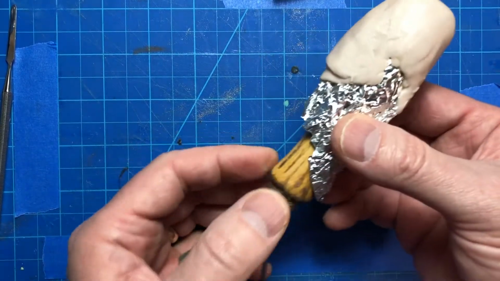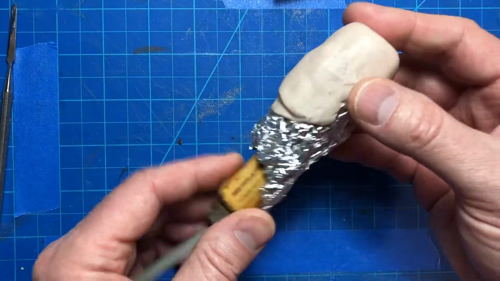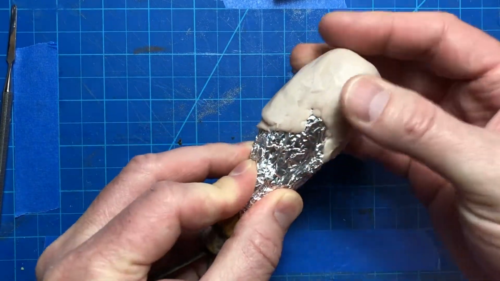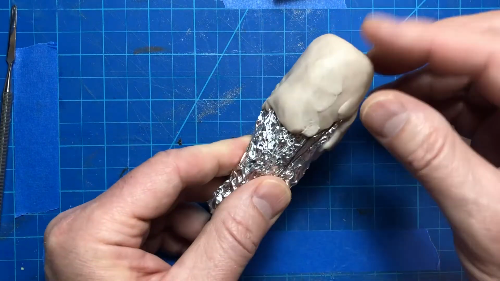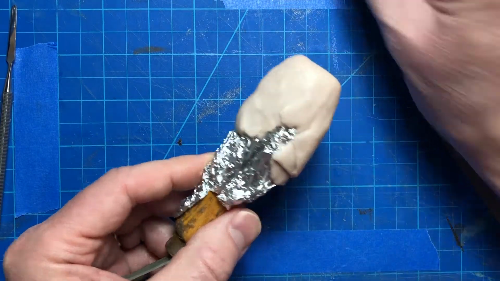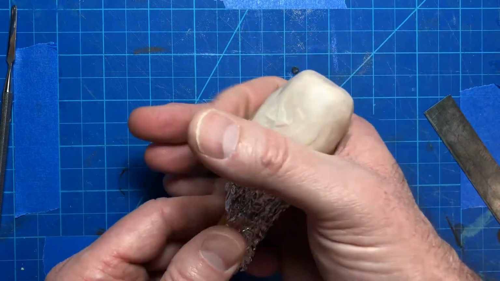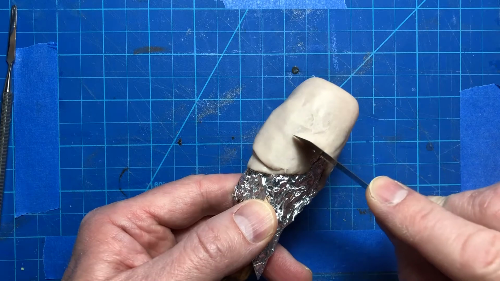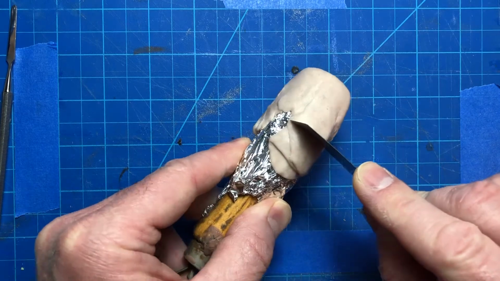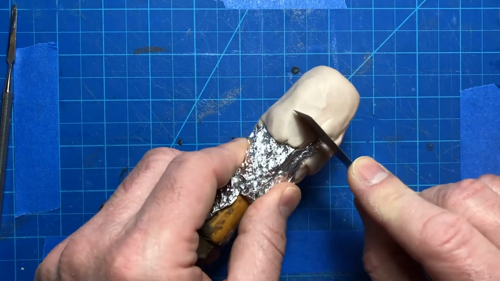So I've taken a wooden handle tool, put just one layer of aluminum foil over it, pulled it really tight around the end, rolled out a relatively thin piece of polymer and packed that around it. I'm just going to trim this off so it's somewhat straight.